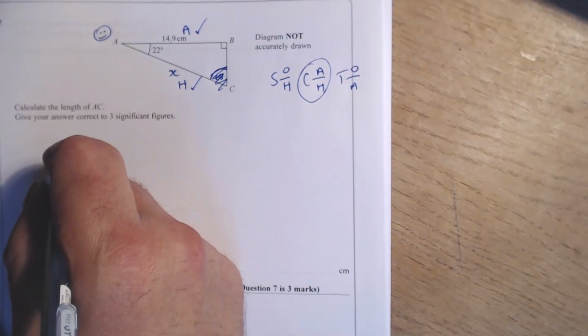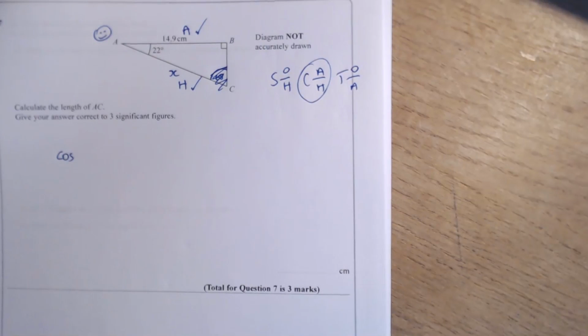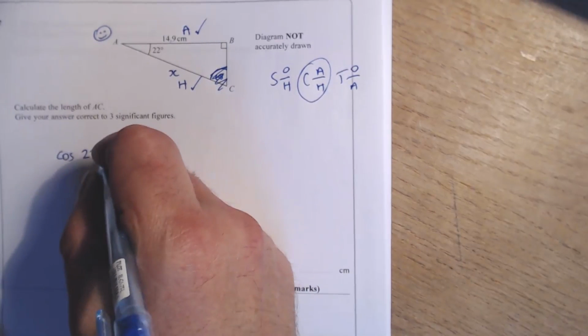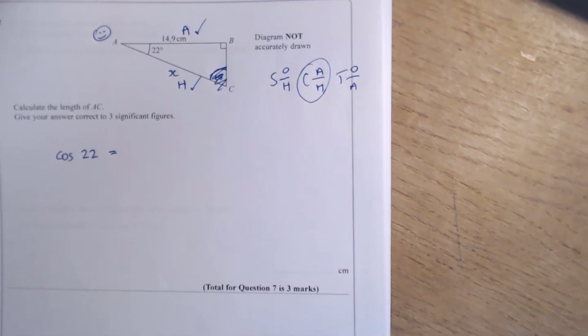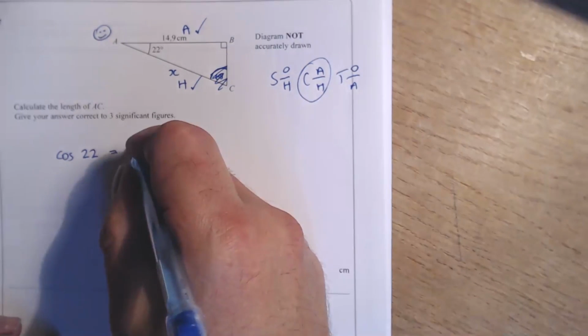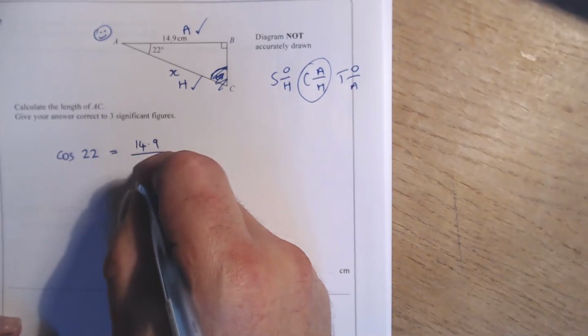After the chosen ratio, you always go and put the angle in. So that's 22, equal sign. And then you've got to make sure you get the ratio the right way around. We need to put our adjacent over the hypotenuse. So that's 14.9 over x. So this is one of those which is a bit more complicated.